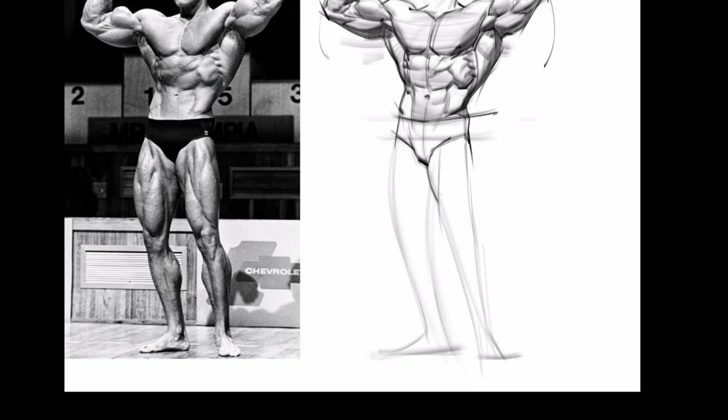And then getting that strong overlap of the vastus internus of the quads overlapping the adductors.